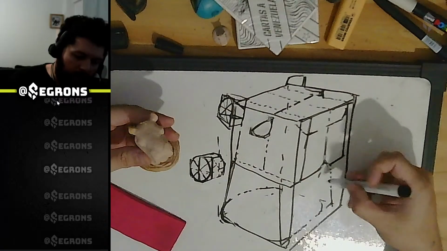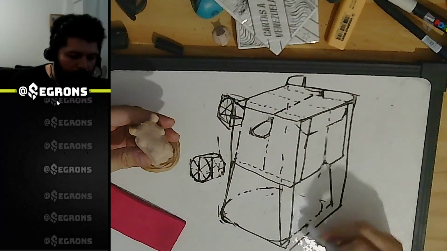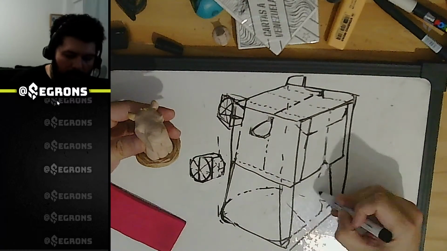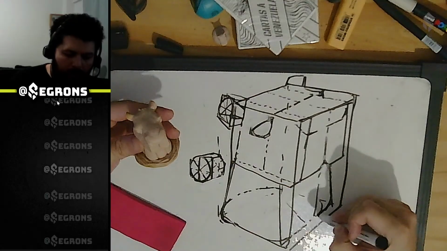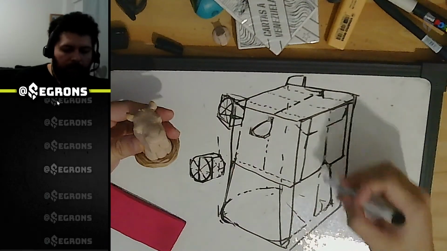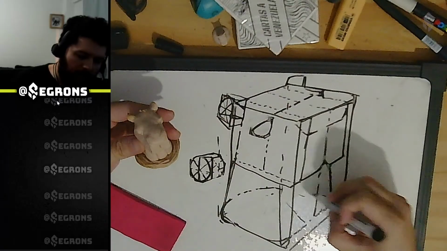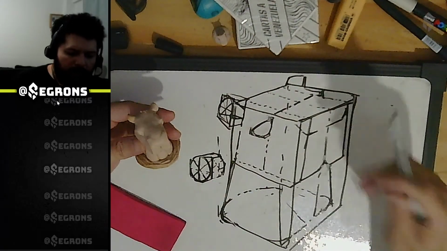And if I want to clean it a little bit more, I can do that. I also have the arms here. I made a mistake. It should be there. You can see it in 3D.